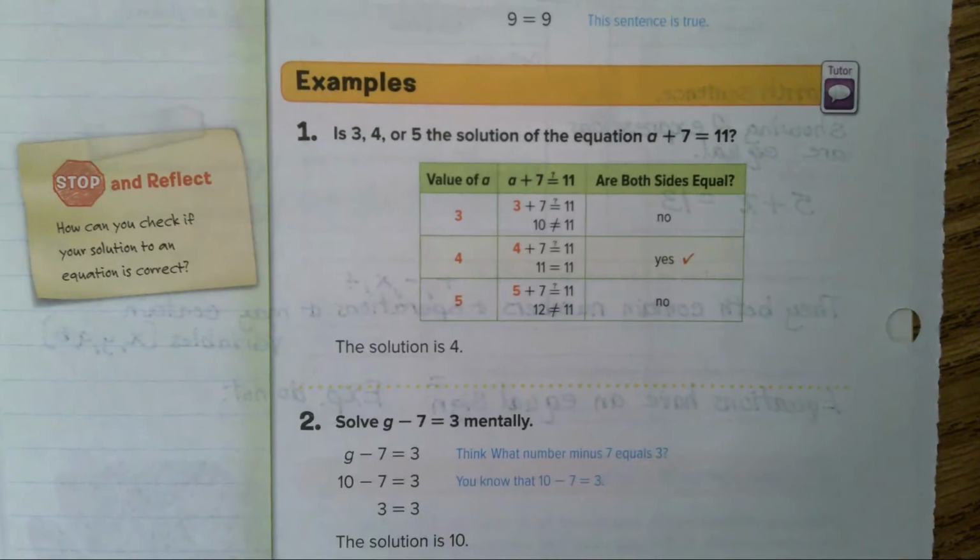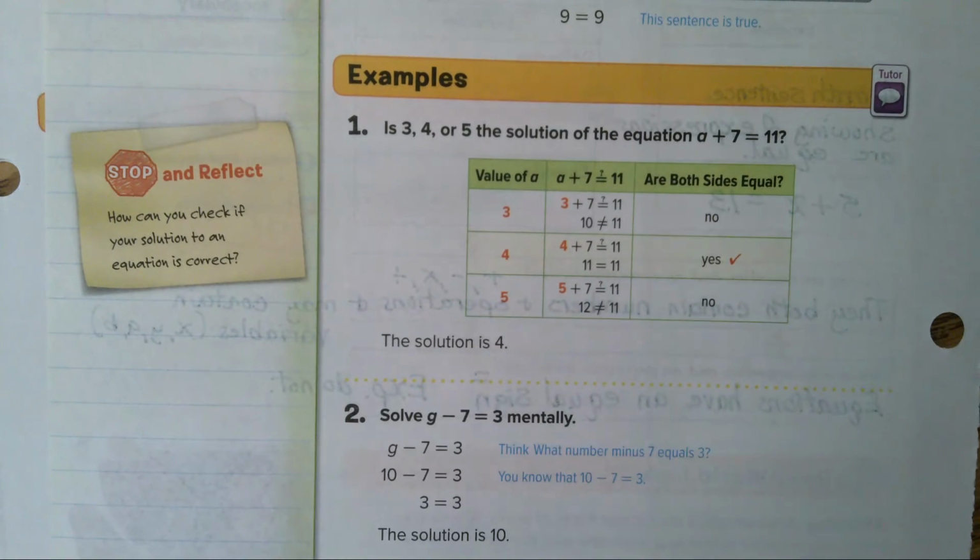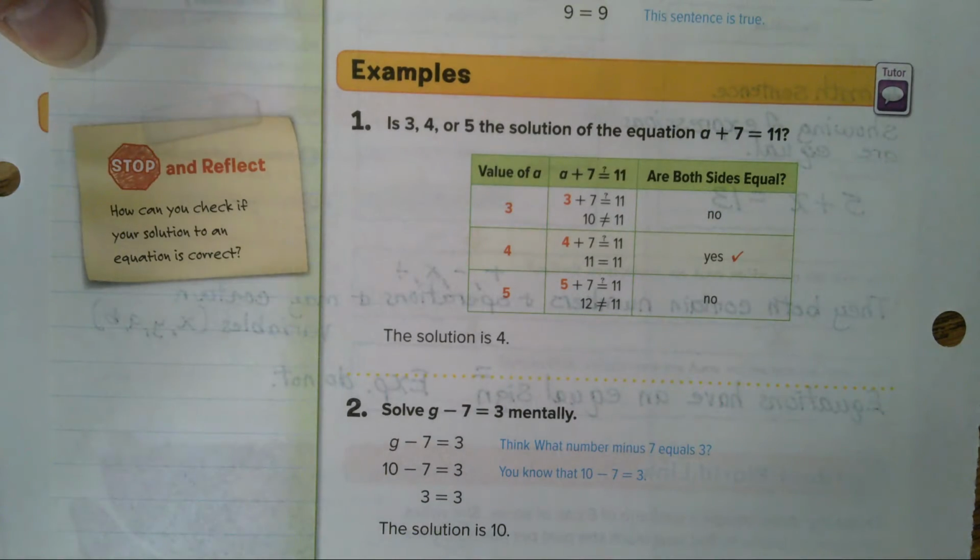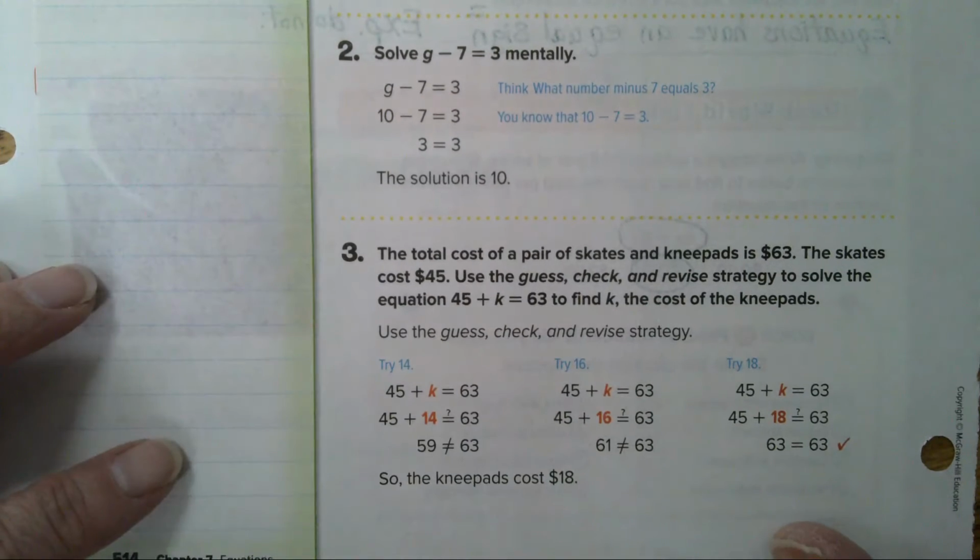Over here we have the stop and reflect note. It says, how can you check if your solution to an equation is correct? Well, you just put the number in and do the mathematical operation, right, kids? That's right. Okay, let's look at number 2. Solve. What minus 7 equals 3?